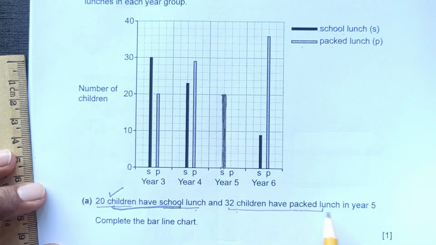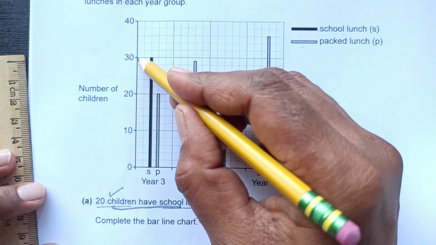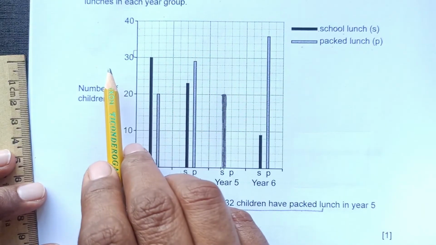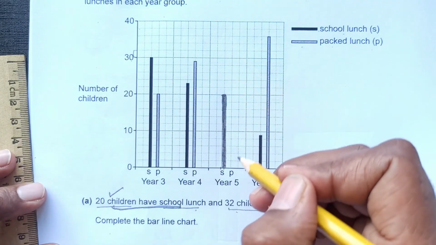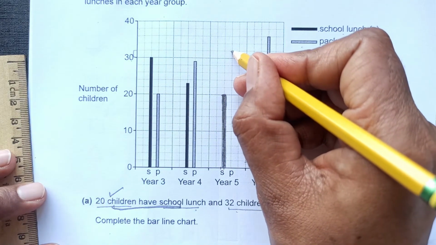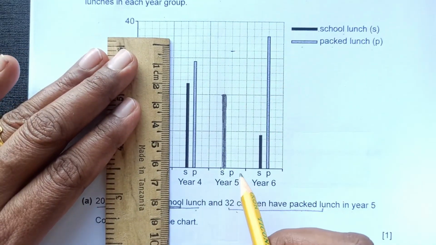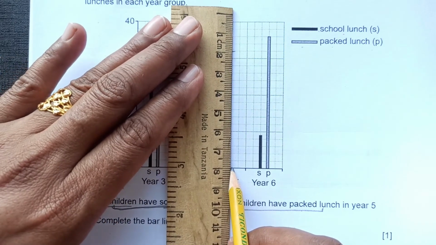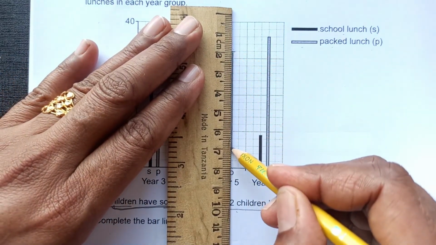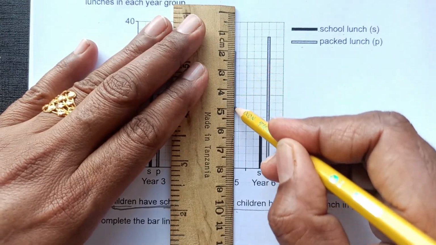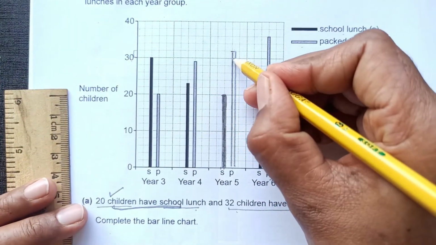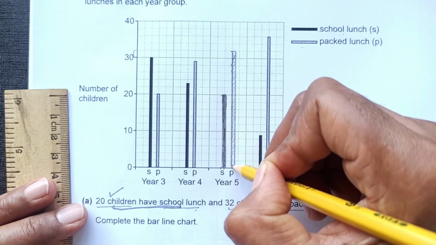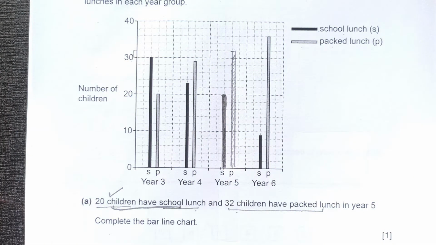Now 32 have packed lunch. 32, this is 30, 32, 34, 36, 38. Yeah, so this one represents 2, right? So for packed lunch it will go up to here. So we can use this one here, like this. So we can just shade this to show this is the gray one, right? So that's it for this one.